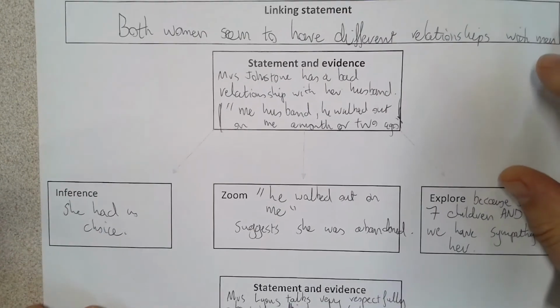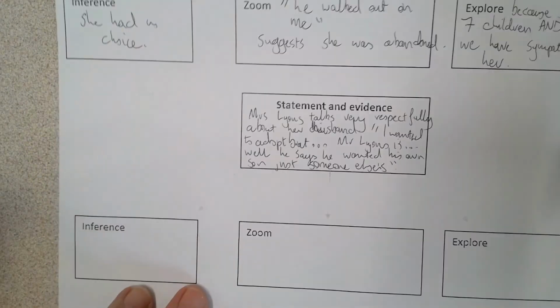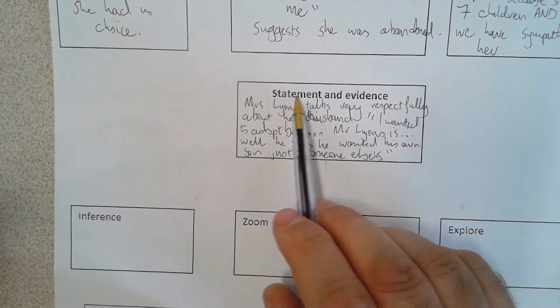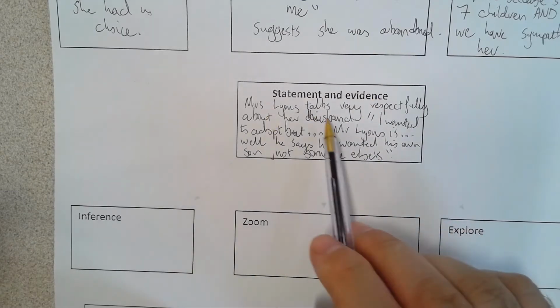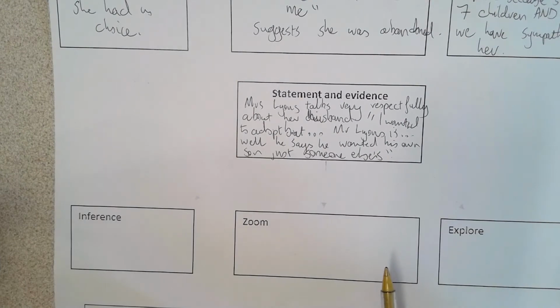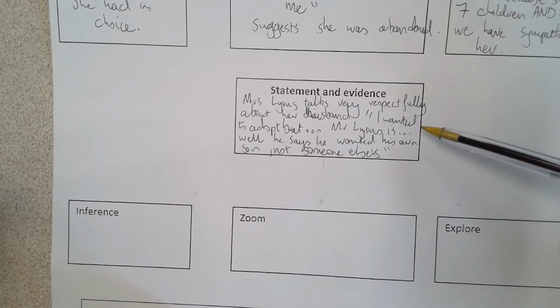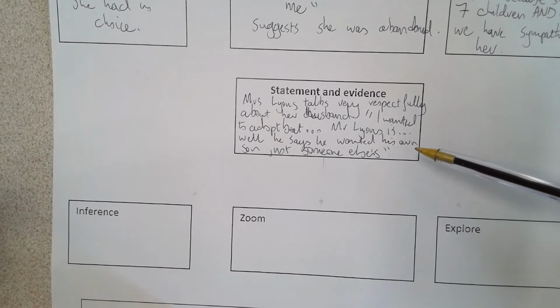I've got a SEIZE paragraph there about Mrs. Johnstone. So what I'm going to try and do is to think about my SEIZE paragraph, my statement. I've got my statement and my evidence. Mrs. Lyons talks very respectfully about her husband. She says, "I wanted to adopt, but Mr. Lyons, he said he wanted his own son, not somebody else's." Now, what do we notice about this quotation? As soon as I see this and as soon as I read it out, "I wanted to adopt, but Mr. Lyons, he says he wants his own son, not somebody else's."